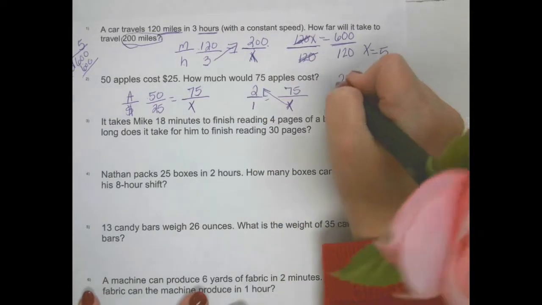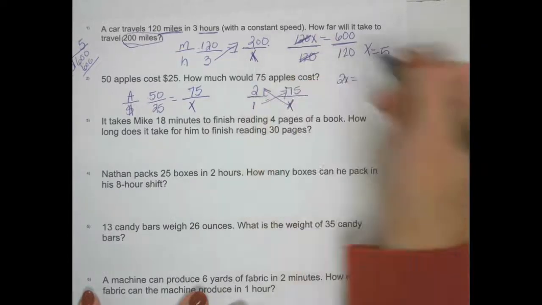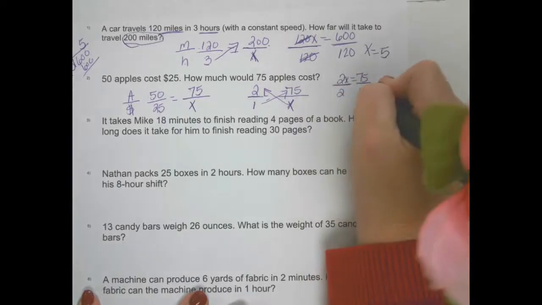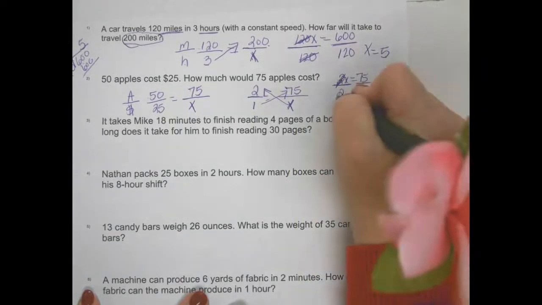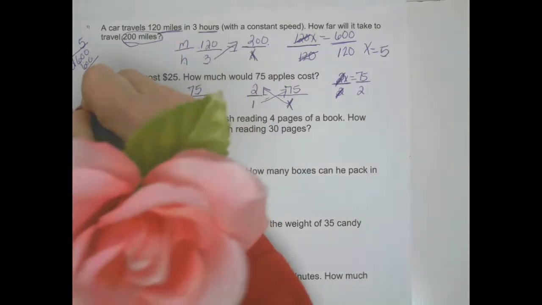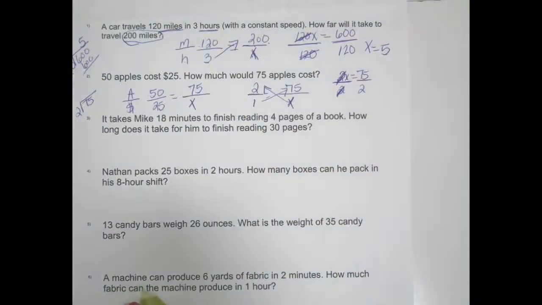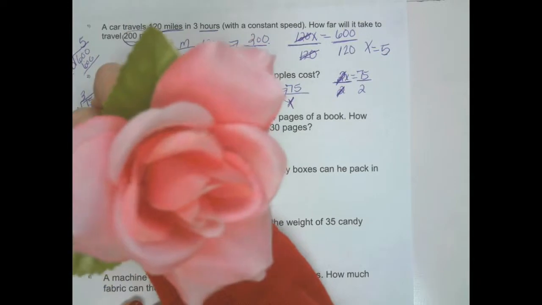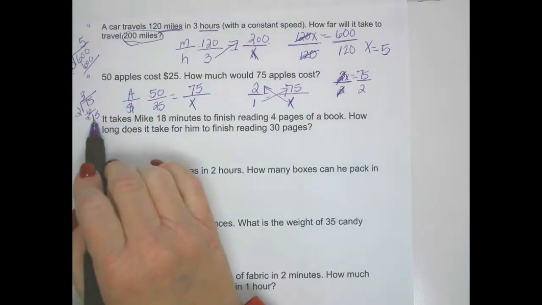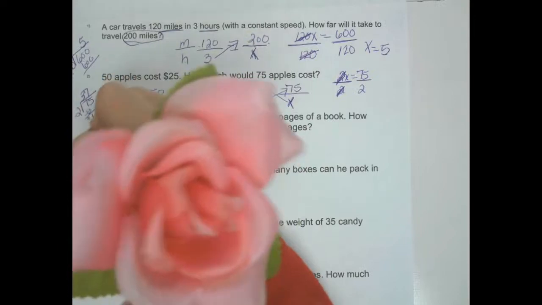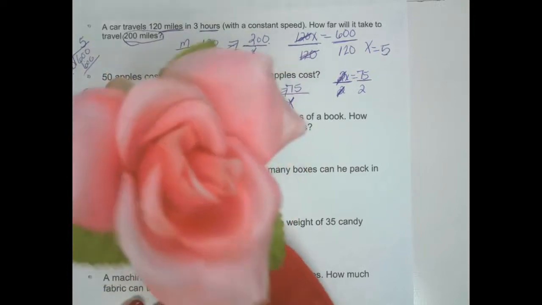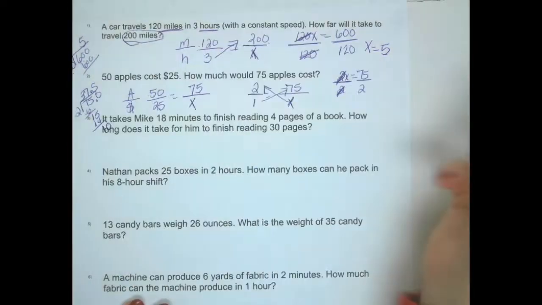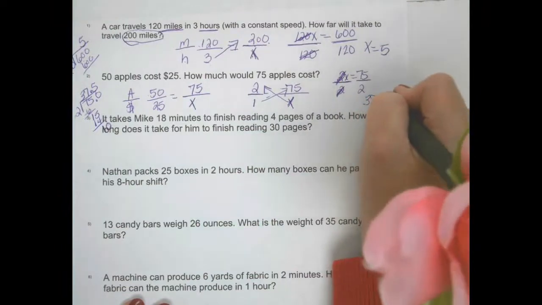I get 2x equals 75. Divide by 2 on both sides. This is our equation. These cancel out. 75 divided by 2. 2 will go into 7 3 times. 2 will go into 15 7 times. Add a decimal, add a 0, bring it down. 2 will go into 10 5 times. So it will cost $37.50.